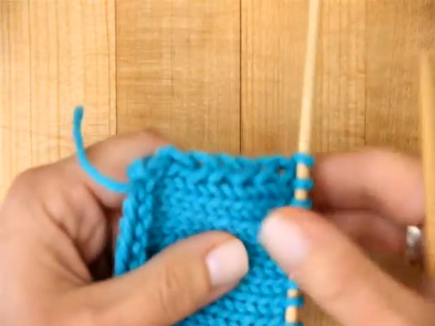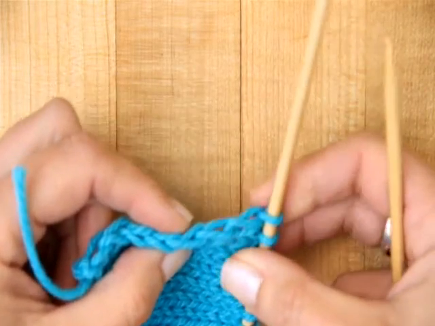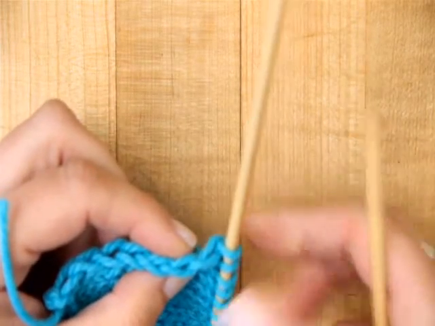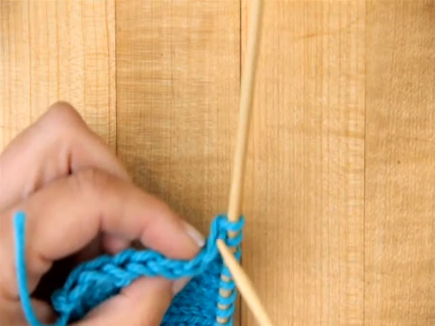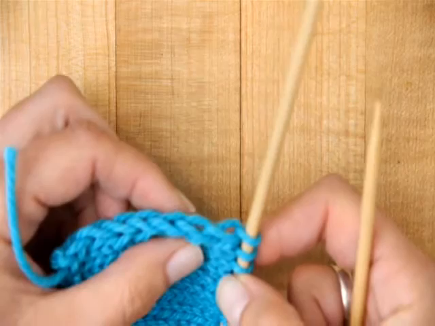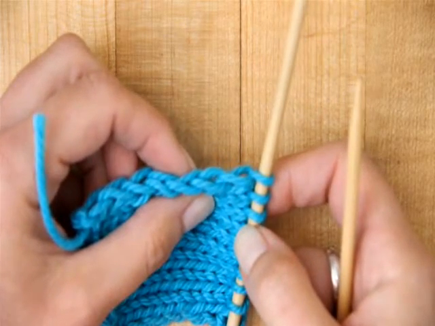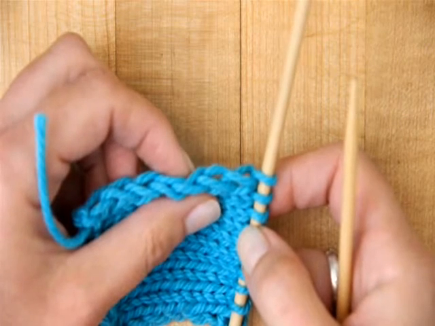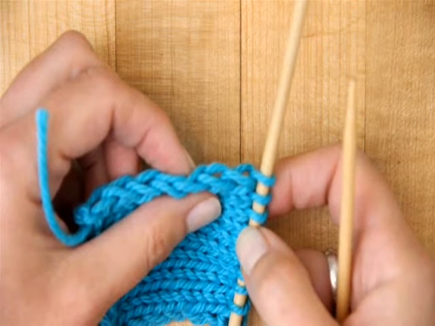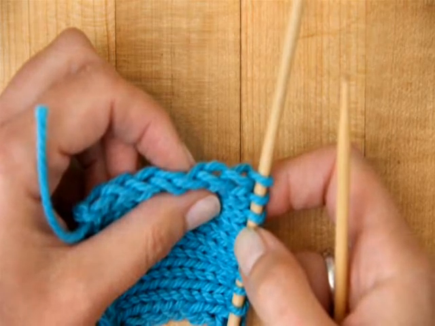On this side of my swatch, I slipped all the stitches purlwise at the beginning, but then you can see right up here at the end, I actually slipped these last two knitwise, which twist the stitch and tighten things up a little bit. Do you see that right there? So that's something to keep in mind, making sure that if you are slipping the stitch at the beginning of a row, you slip it purlwise and not knitwise.